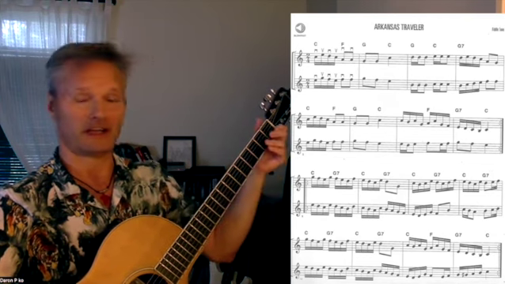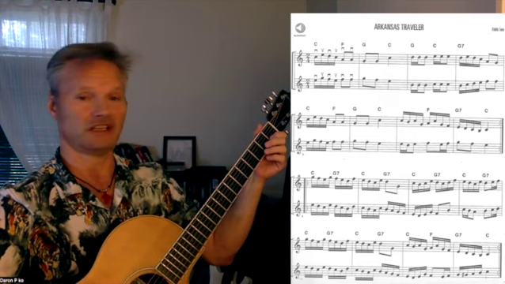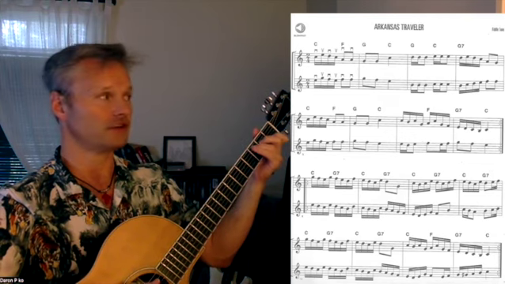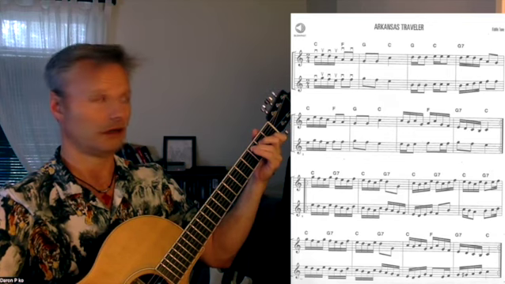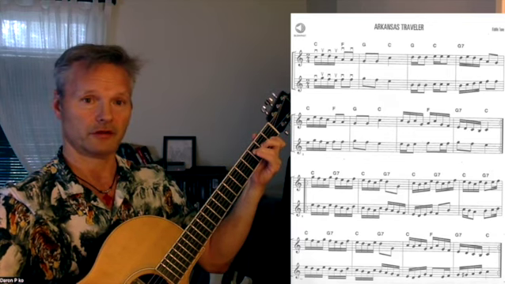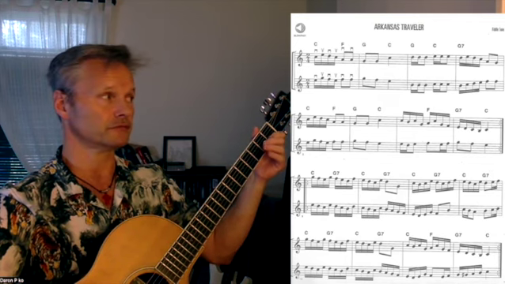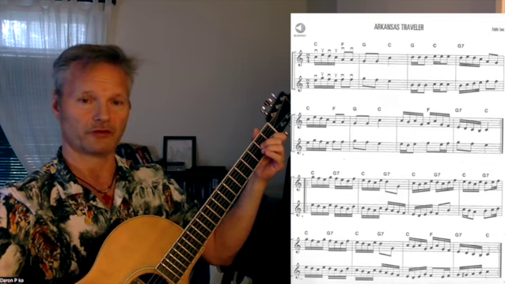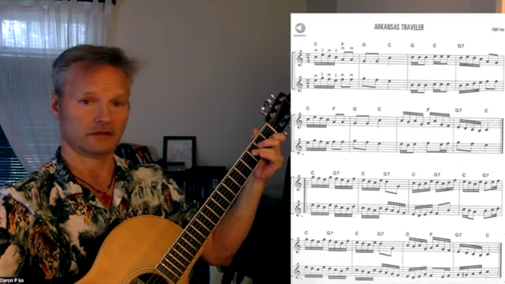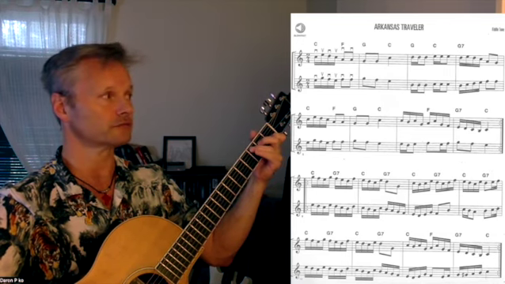Here's this bar again. C, B, C, G. That fits the C chord. On the F, we outline the chord with the A and C. You can hear that as we play the tune. You can hear the 4 chord. And a little bit of color there.